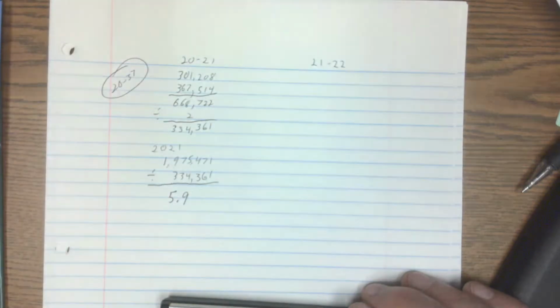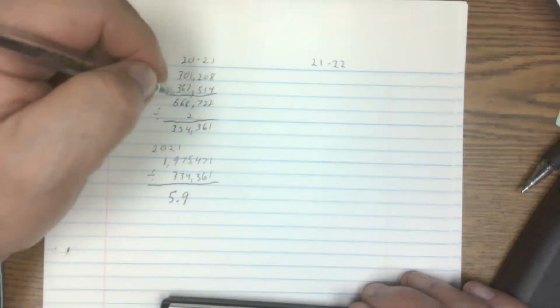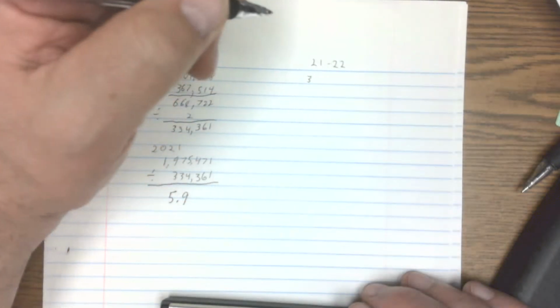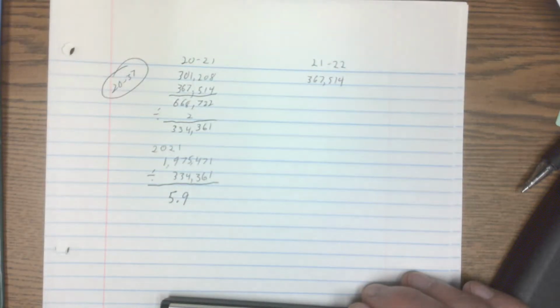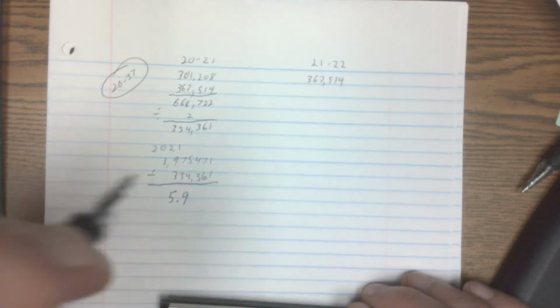Then for 2021 to 2022, our beginning inventory is going to be last year's ending, 367,514, and then we need the inventory for 2022, which is 332,452. Add those together.